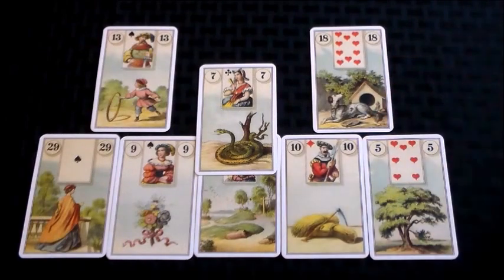And the snake represents a complication. That is my first go-to meaning or keyword for this. So yes, this is a complication. There is an entanglement here.